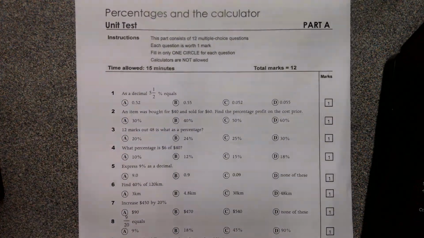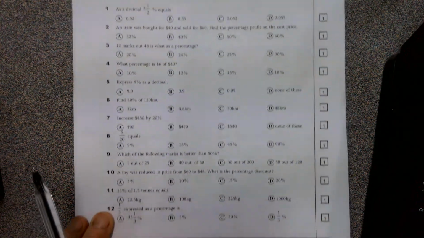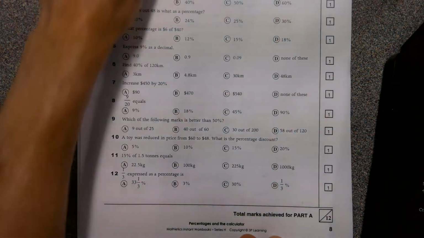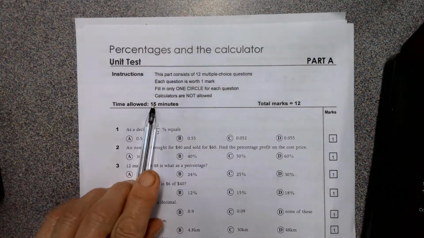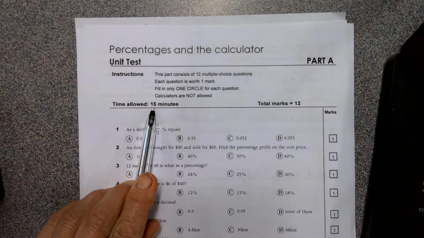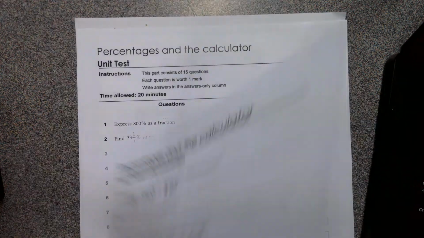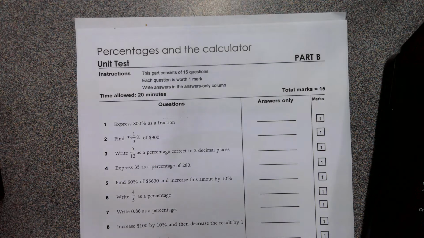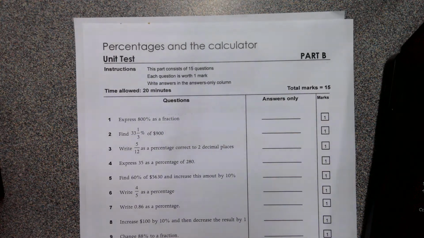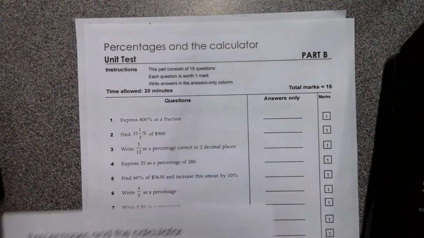So this is your unit test. You've got a part A, there it is there, 12 questions. You're allowed 15 minutes to see how far you can get, and you're allowed calculators. And then in the second part, it says in part B, this is 15 questions. Each question's worth 1 mark. Write your answers in the answers only column. Just remember you can use a calculator.